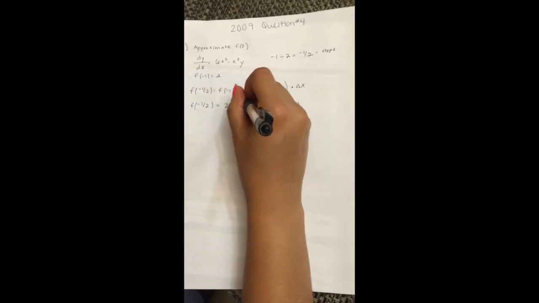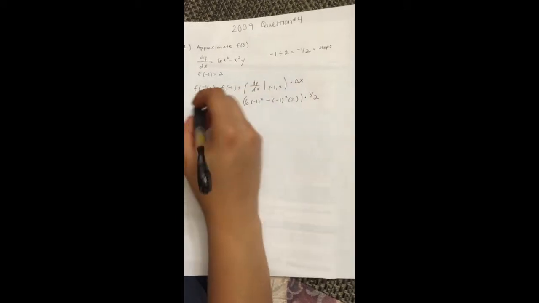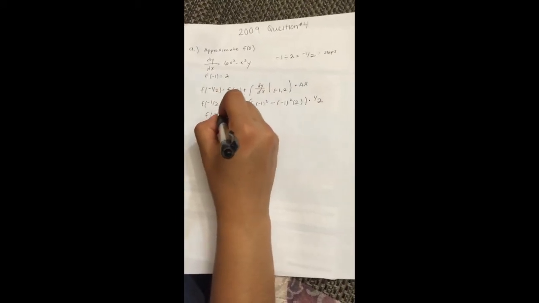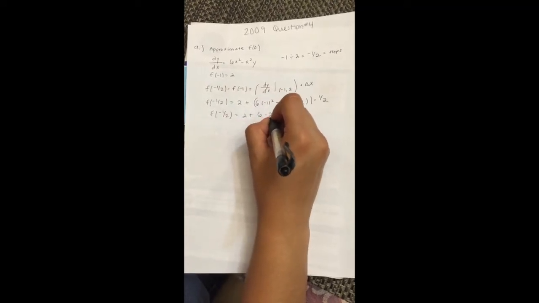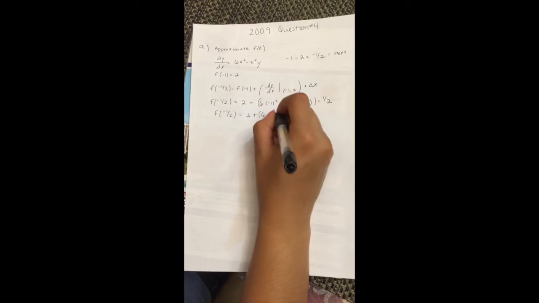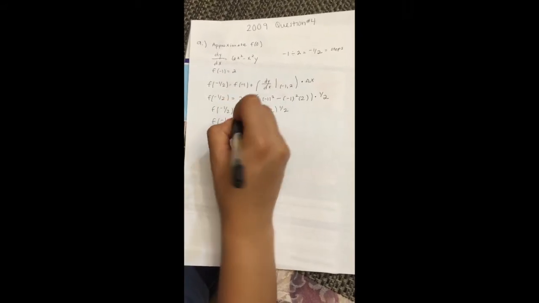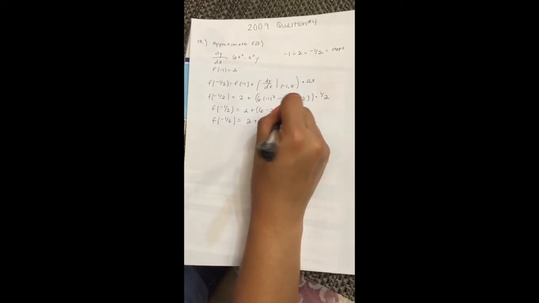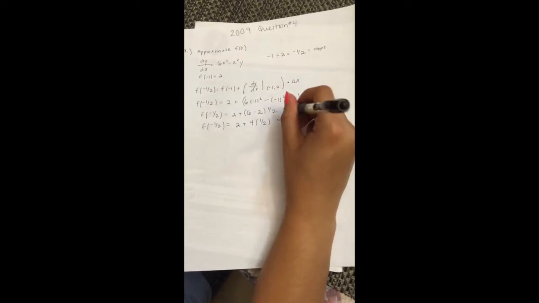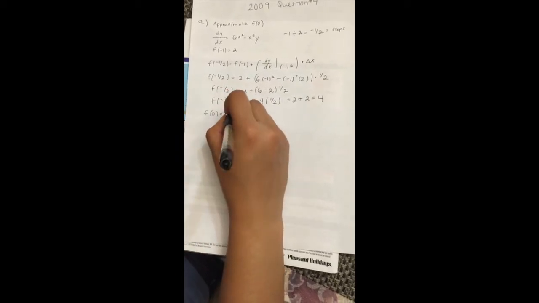Once we get through with the plugging in of the point -1, 2, we end up with 2 plus, in parentheses, 6 minus 2 times 1/2. Once we subtract 2 from the 6, we get 2 plus 4 times 1/2, and that is equal to 2 plus 2, which equals 4. We then use what we found for f of -1/2 to approximate the value of f of 0.